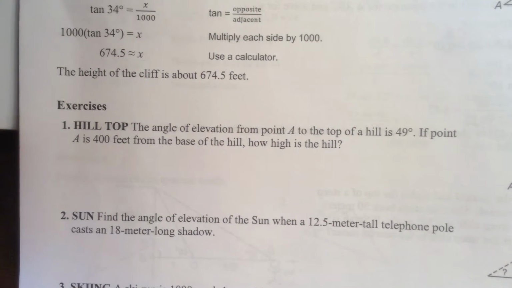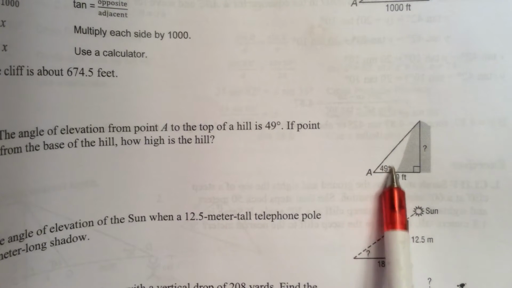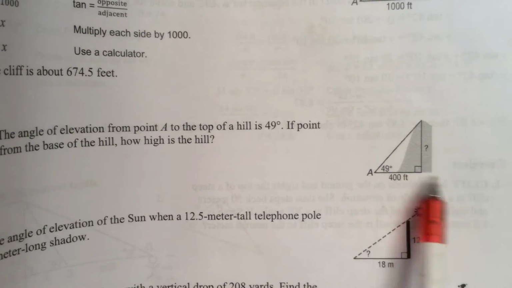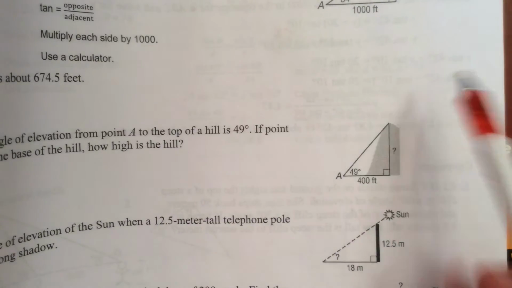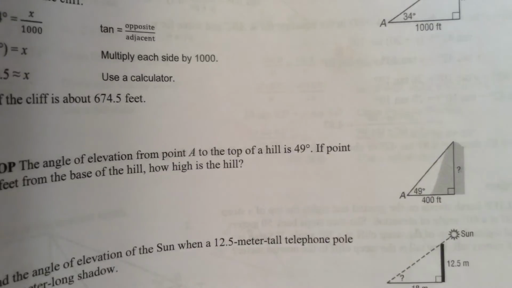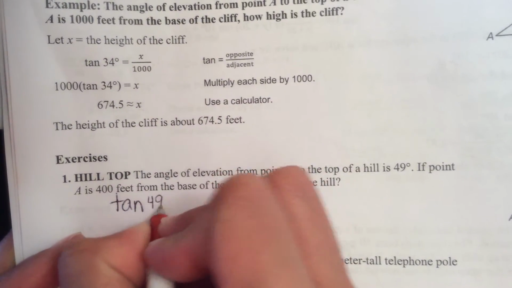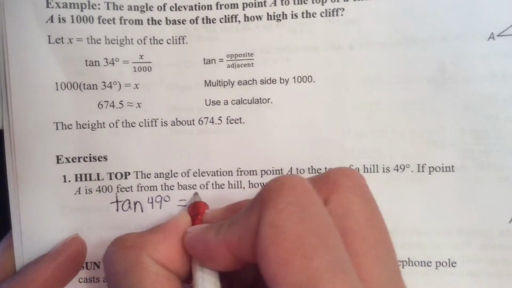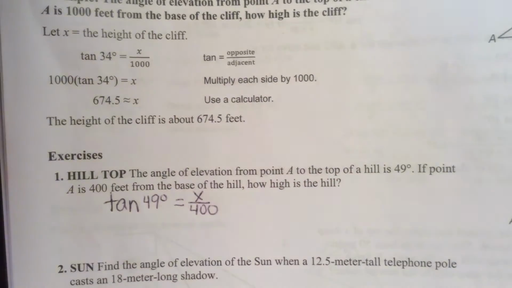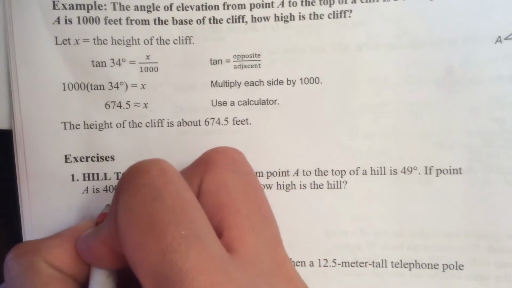In the first one, the angle of elevation from point A to the top of a hill is 49 degrees. If point A is 400 feet from the base of the hill, how high is the hill? So here's point A. Here's our angle of 49 degrees, and then we know that point A to the hill is 400 feet. We need to try to figure out how high this hill is. It's the same as the example in the top part of this section. So we can take the tangent of 49 degrees and set it equal to x over 400. We have to leave x by itself, so we're going to multiply by 400 on both sides.